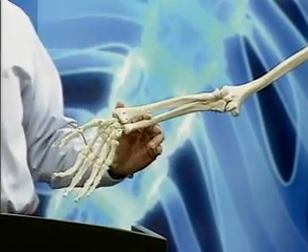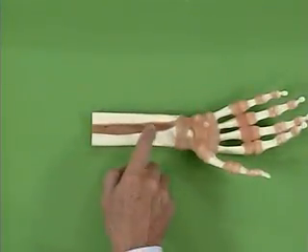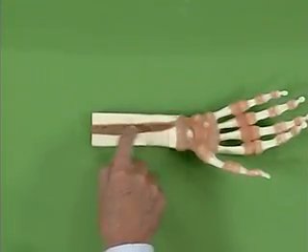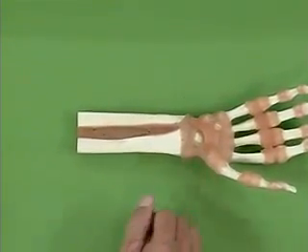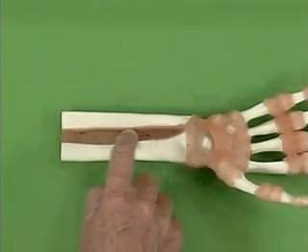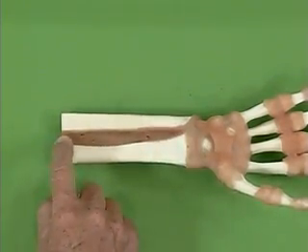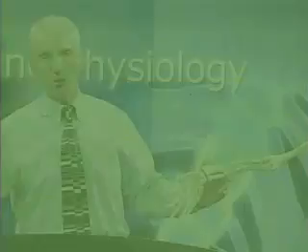Let's go to the overhead camera one more time, and we'll take a look at the connective tissue proper within there. Again, no synovial cavity, no synovial fluid at all. But the bones are united by this big, heavy band of connective tissue proper. That, again, is the radioulnar syndesmosis.